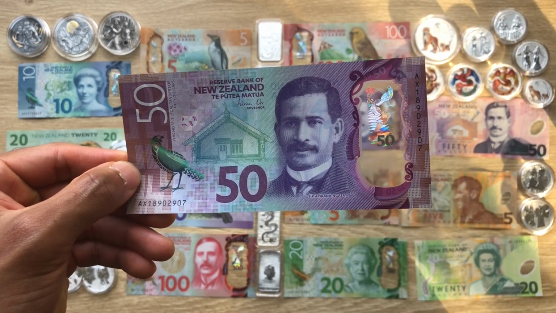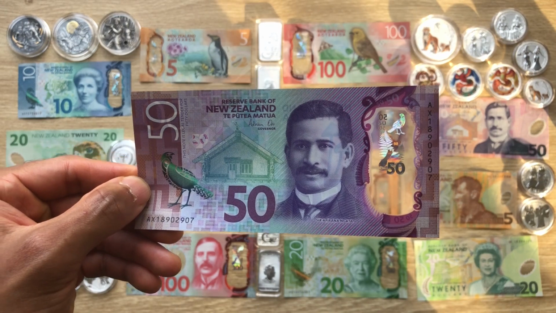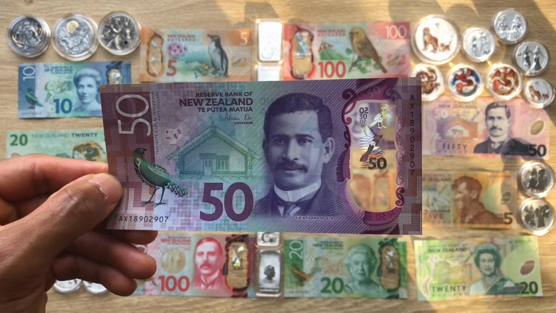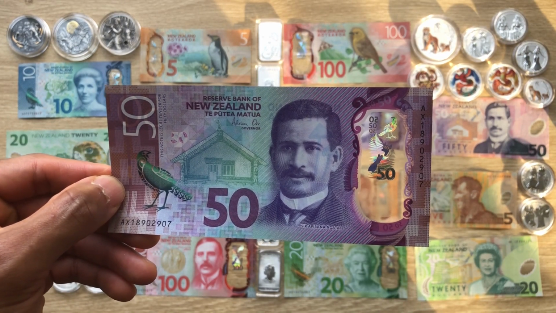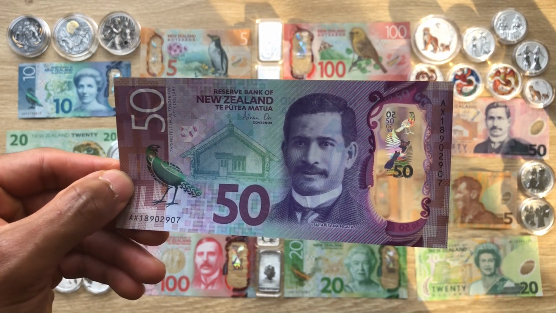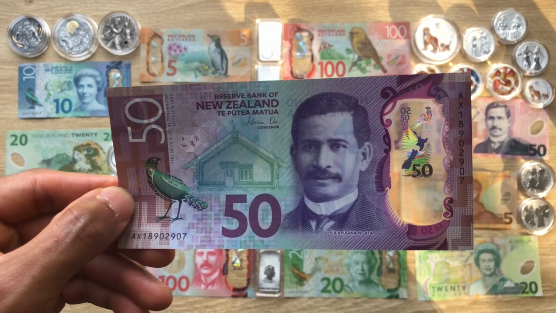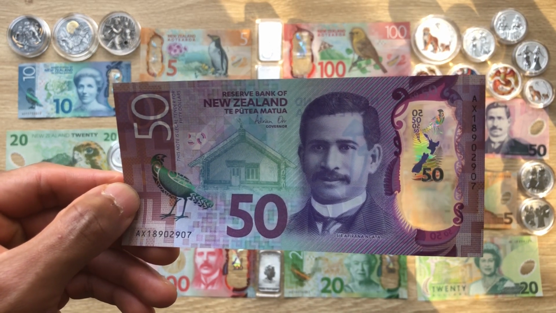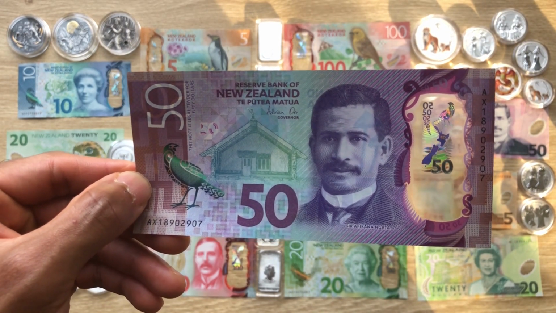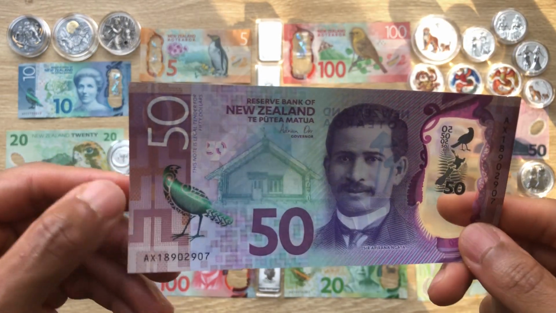Alright, welcome back, my people, and we'll start with the security features. The security features of the New Zealand banknotes follow the feel, look, and tilt process, and we will be running you through all the processes one by one, starting from the look and tilt process.